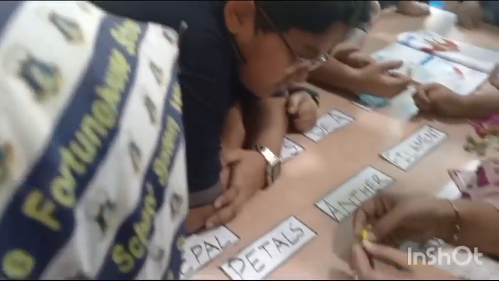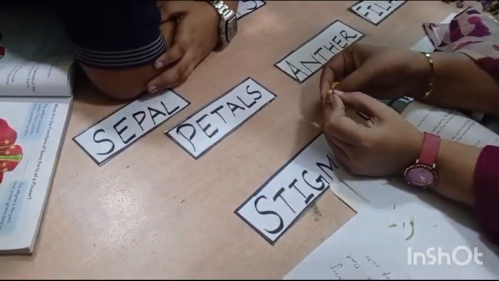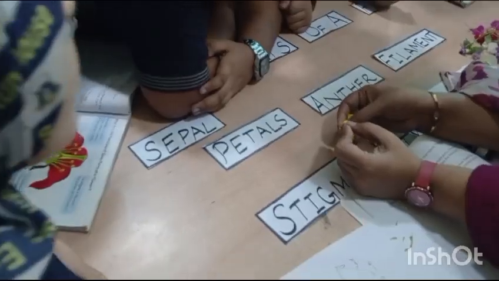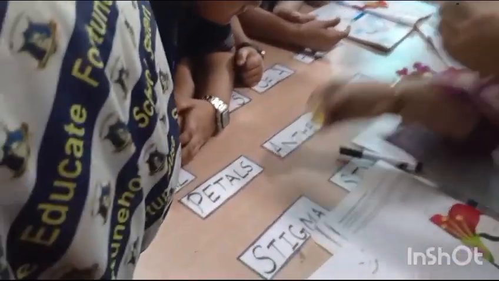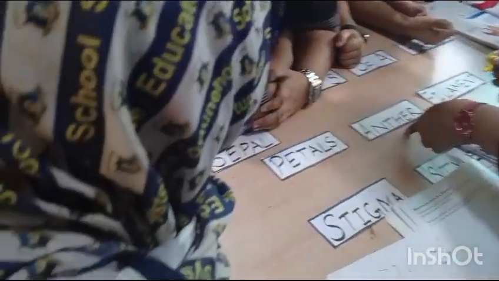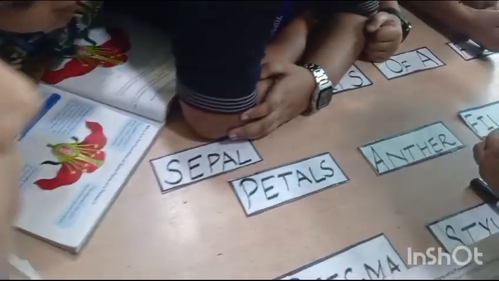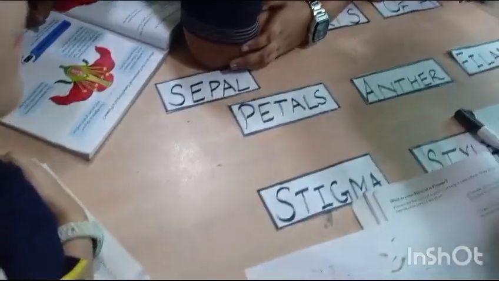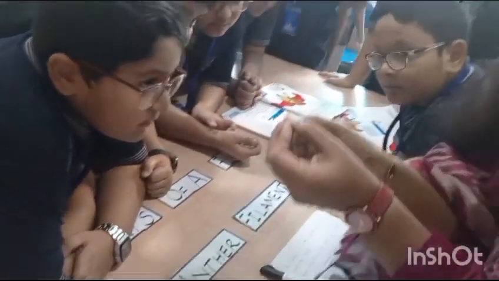This part is the stigma of the flower. What is the function of the stigma? It receives the pollen grains. And from where does it receive the pollen grains? From the anther. And the anther is the male part. You can see that these are the pollens and they are present on the stigma.